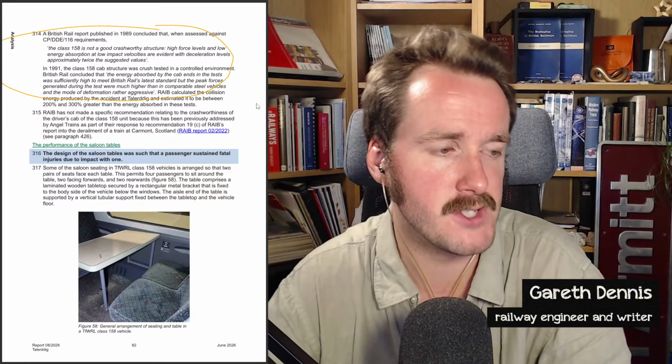Steel is better at crumpling than aluminium. So now that we have other sort of FEM design, we can do a better job of that. See also the 810 and how well it performed in the Bedford crash, but aluminium extruded in this way for the construction of the 158s turns out doesn't perform that well. So yeah, the cab not great to be in one of those.